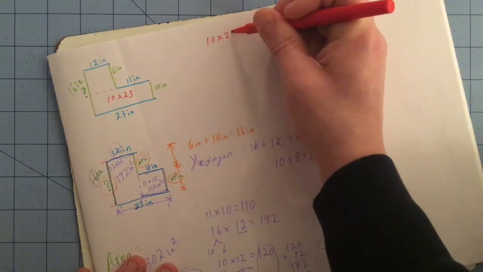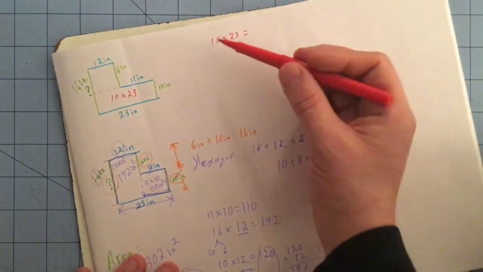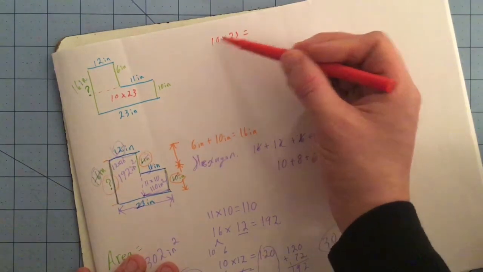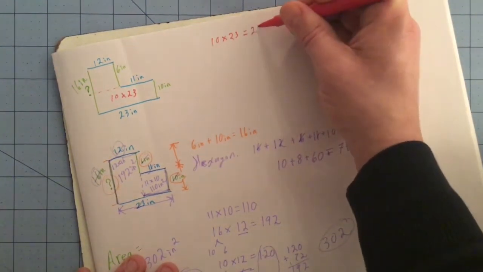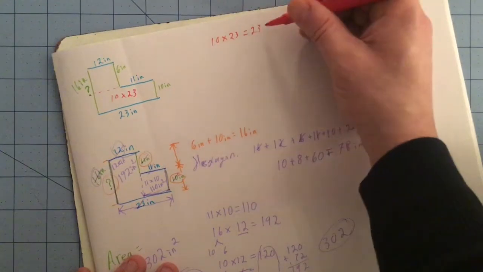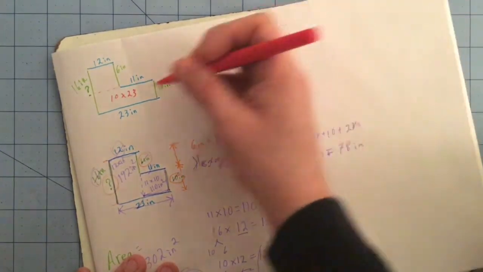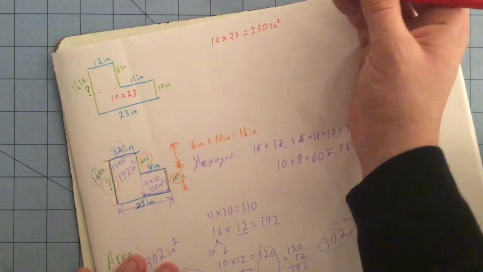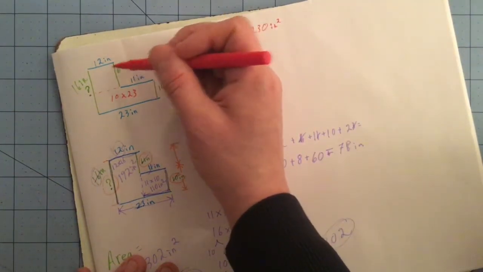10 times 23. We just discussed how whenever you multiply anything by 10, it's pretty easy. You just add a 0 to the end of that number, because 1 times 23 is 23. And then add that 0, gets you 230 inches squared. That's important.